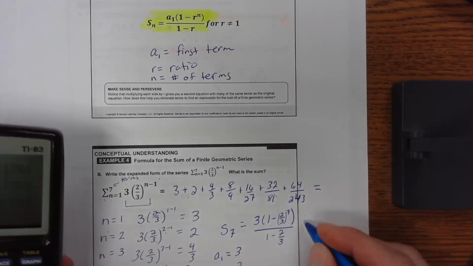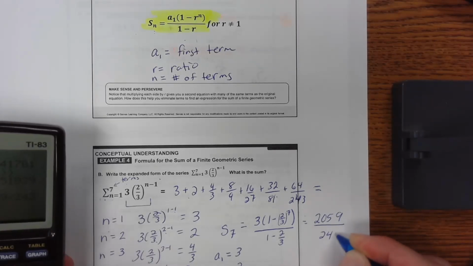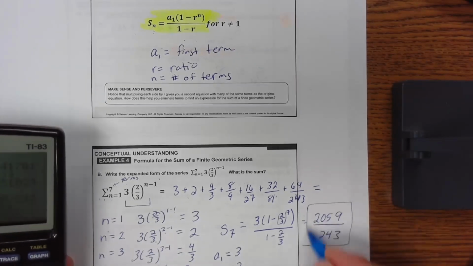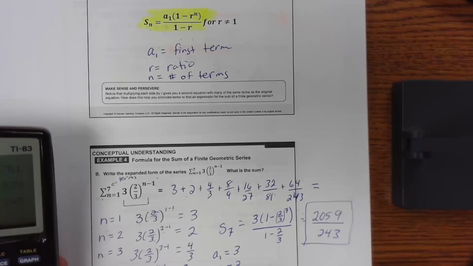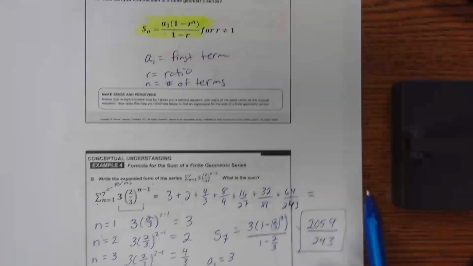And we are going to get this. Okay, so there is our sum. Here is our expanded form.